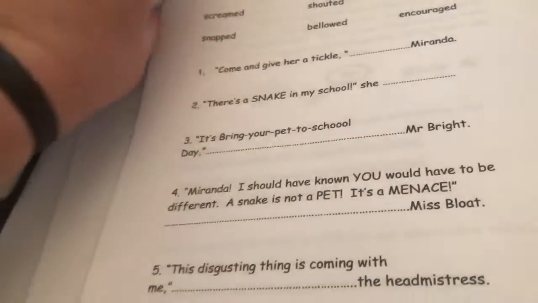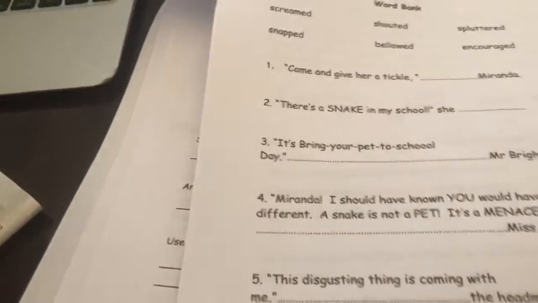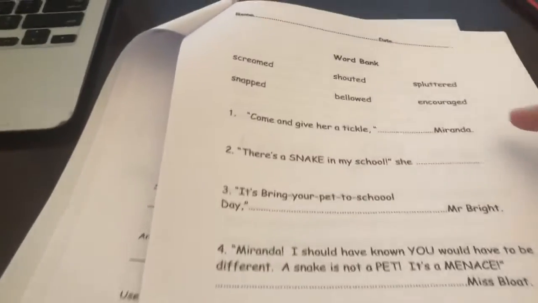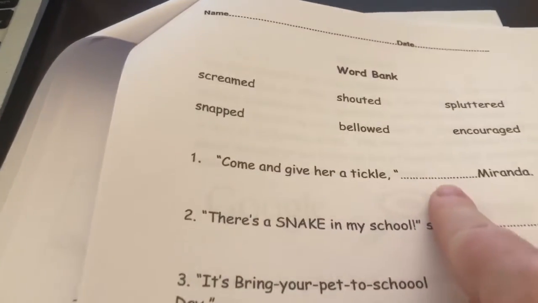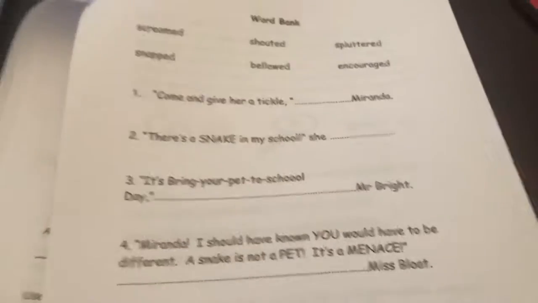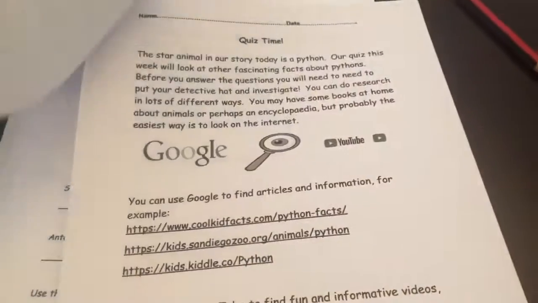So have a look at our word bank here. We have got the words, we had some of these last week: screamed, shouted, spluttered, snapped, bellowed, and encouraged. See if you can fit those into these sentences. So "Come and give her a tickle," something, Miranda. So a word instead of said there. Use one of the words from the word bank.